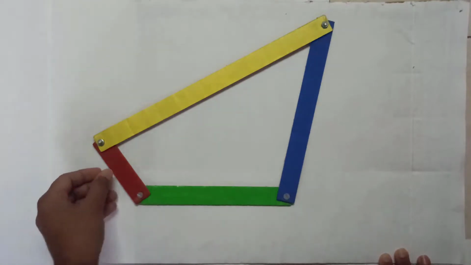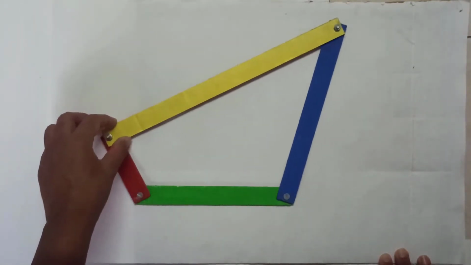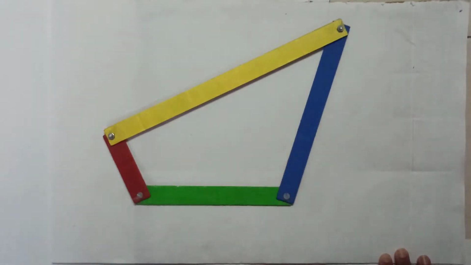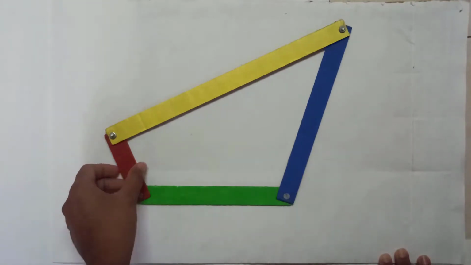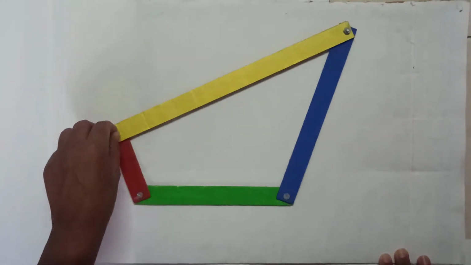Now here, the sum of the smallest link, that is the input crank, and the largest link, that is the coupler, is less than the sum of the fixed link and the rocker. Thus, the mechanism satisfies Grashof's law, that is, S plus L is less than P plus Q. As a consequence, there is at least one link, the smallest link, the input crank in this case, that has the freedom to complete one full rotation.